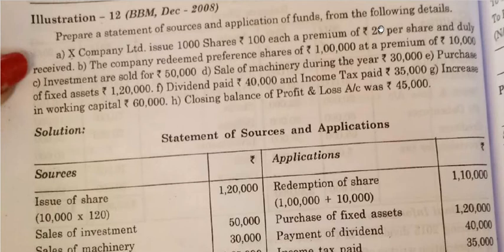So 120 rupees is the value of the share. So the issue of shares, which is nothing but your source of raising capital, comes under sources in your fund flow statement as 1,000 into 120, which is 1,20,000.